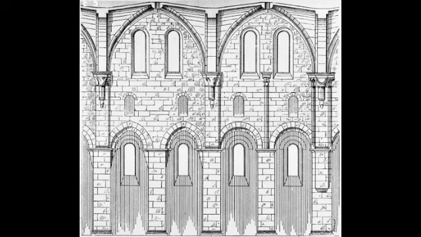The windows are not particularly large because originally they wouldn't have been glazed. By 1100, most large churches would have had glass in them, and consequently windows got considerably larger. The little row of openings above the nave arcade are a gallery. There's actually a walking space going along there underneath the roof.